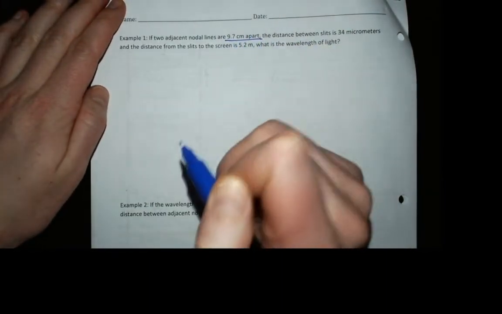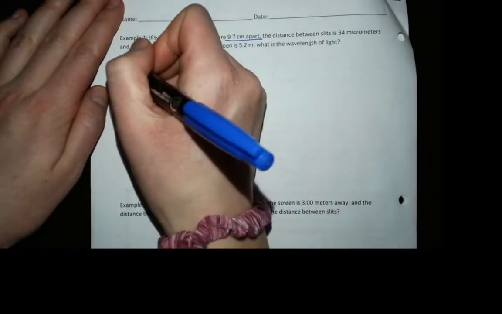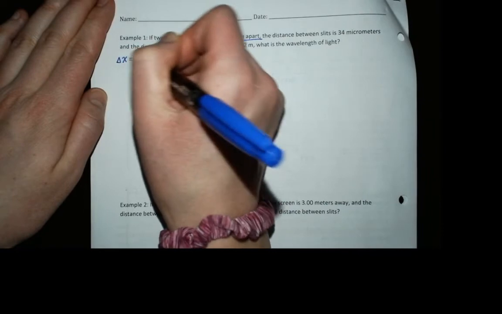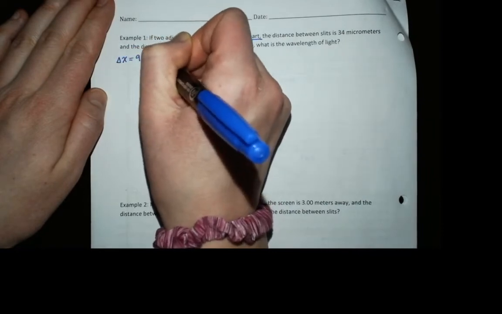Let's look at a couple of examples. Example 1, we have two adjacent nodal lines that are 9.7 centimeters apart. The distance between the slits is 34 micrometers, and the distance from slits to screen is 5.2 meters. Our task is to find the wavelength of the light. So 9.7 centimeters apart, the adjacent nodal lines, that will be our delta x, 9.7 centimeters.